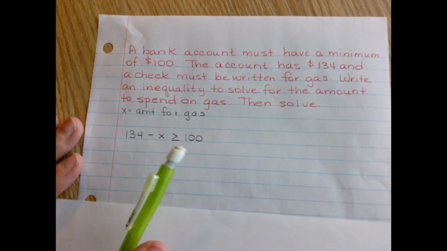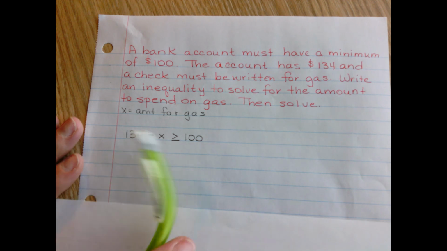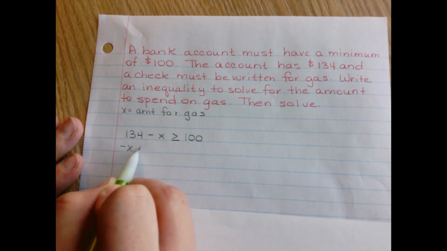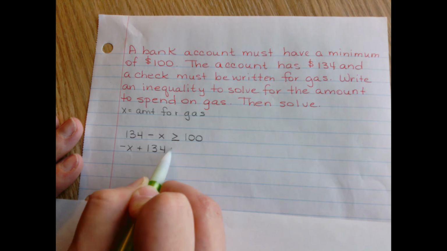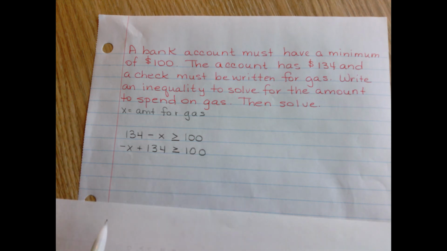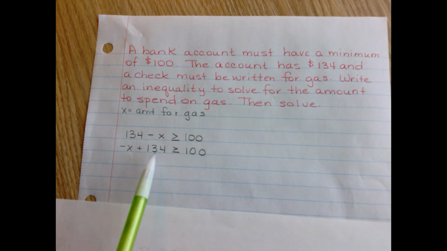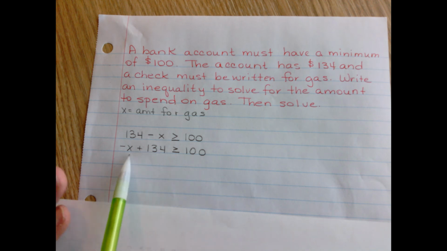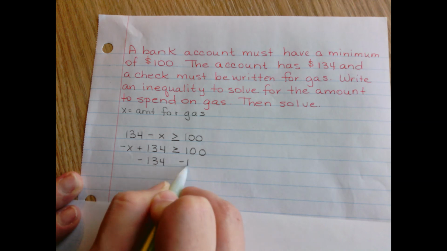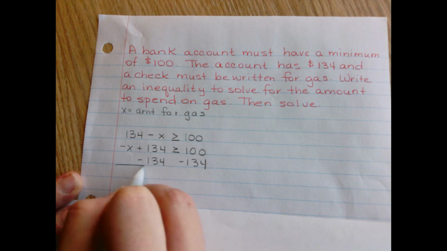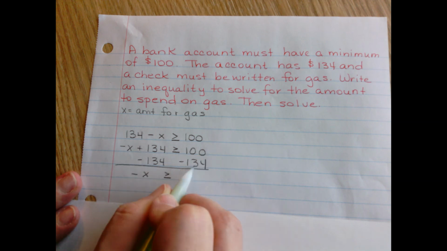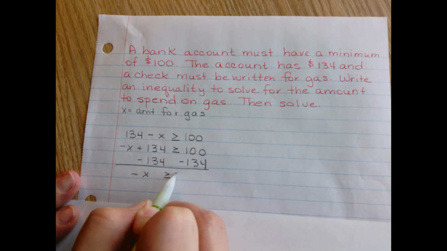Now we need to figure out how much X has to be. It's a little tricky with the minus here, but I want you to rewrite this as negative X plus 134. We turn it around because it makes the calculations a little easier, because we need to move this 134 away from the X. Now to do that, we subtract 134 from both sides. That leaves me with negative X is greater than or equal to, and then 100 minus 134 gives me negative 34.